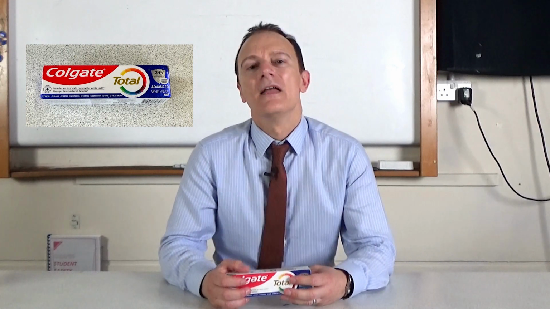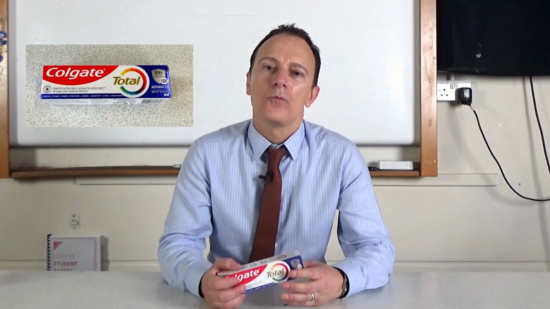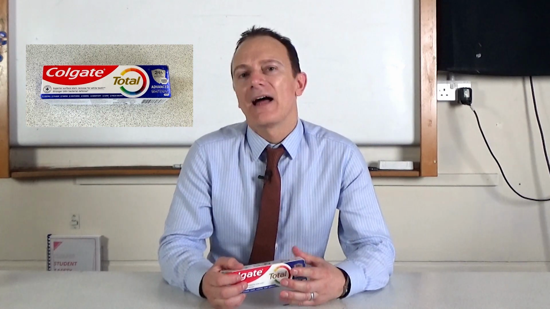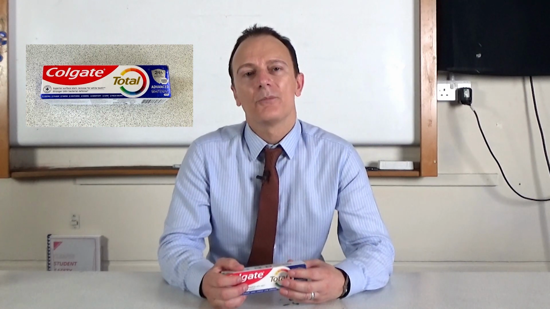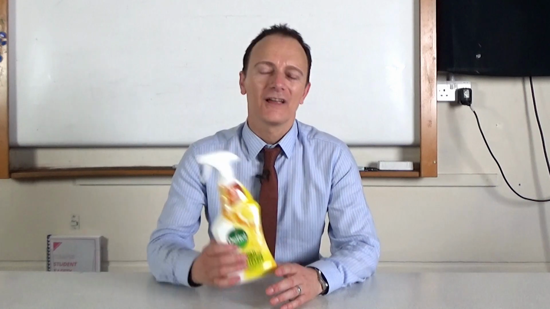There'll be flavourings to make it taste nice and minty. So all of those different components have got a job to do, and they have to be measured out in certain quantities. Not enough fluoride would not protect your teeth well enough, and too much fluoride could lead to a process called dental fluorosis.